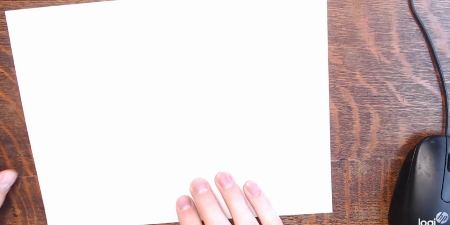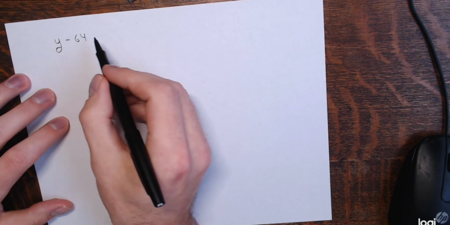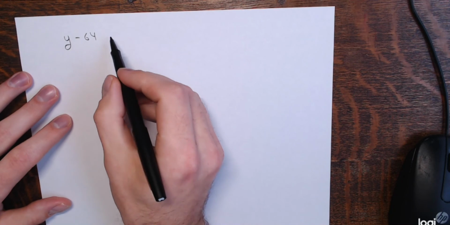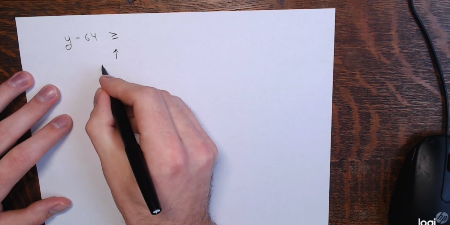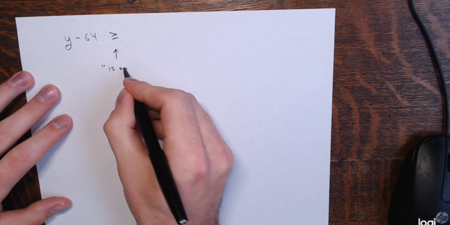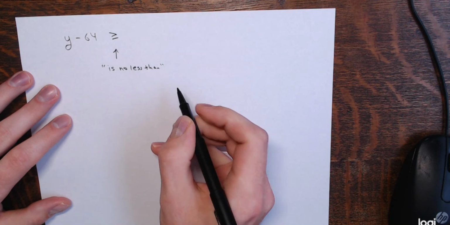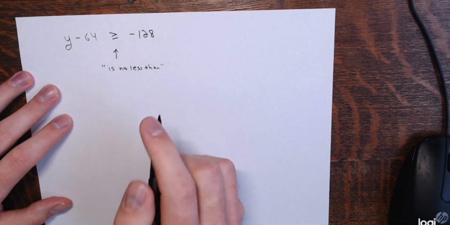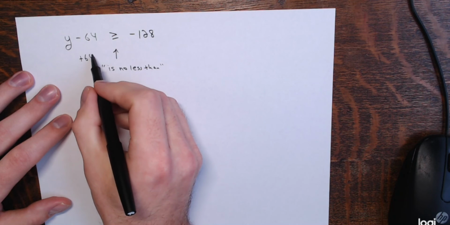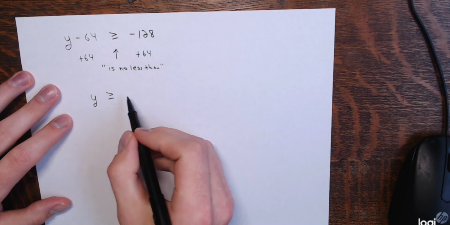So again, 64 less than y. So that's y minus 64. Is no less than, is not less than, means is greater than or equal to. And then negative 128 on the other side. Then I would just simply add 64 to both sides, and we get y is greater than or equal to negative 64.